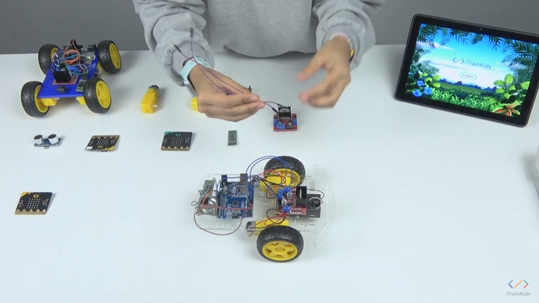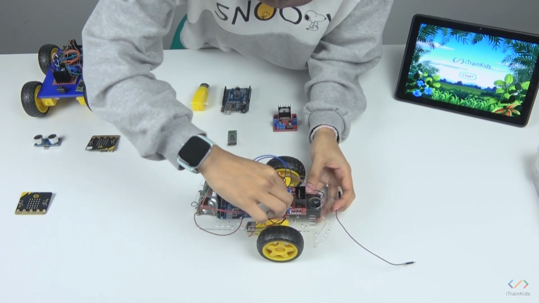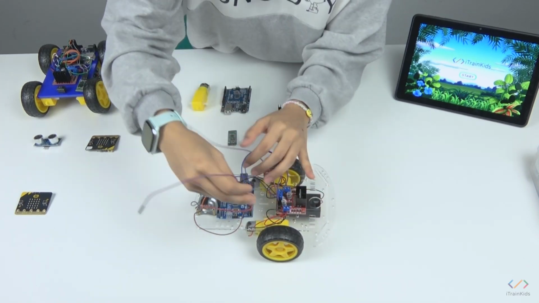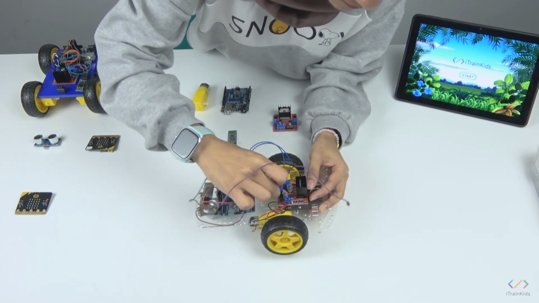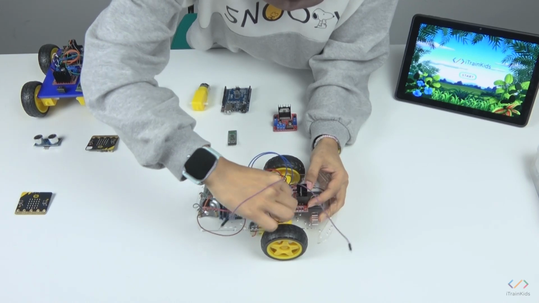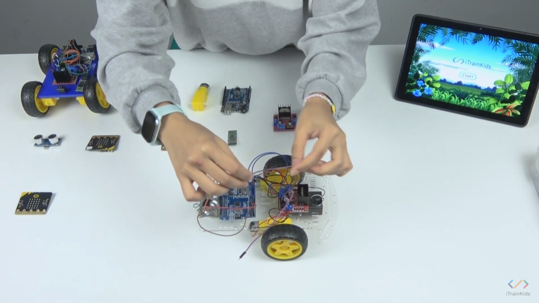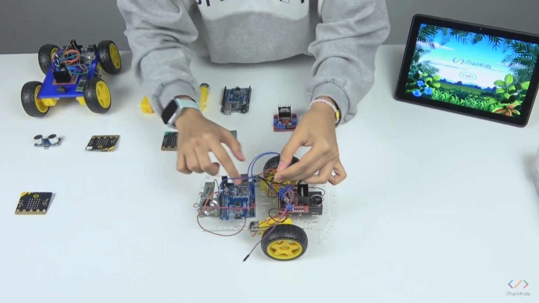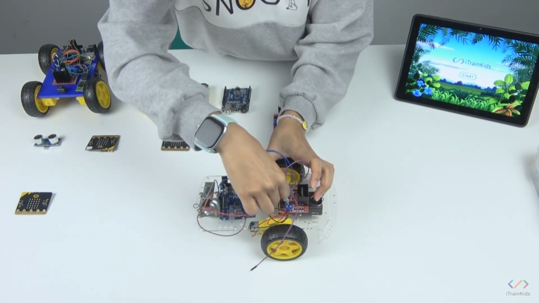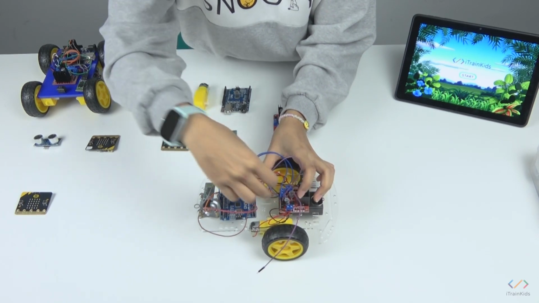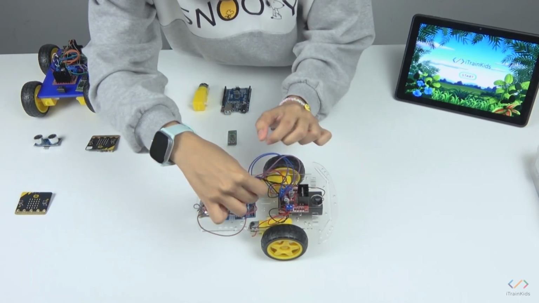Next, for the purple jumper wires, the same step: connect the female part to the H-bridge motor driver, which is input 3, and lastly input 4. Input 3 will be connected to pin 11 on Arduino Uno, and input 4 will be connected to pin 10.